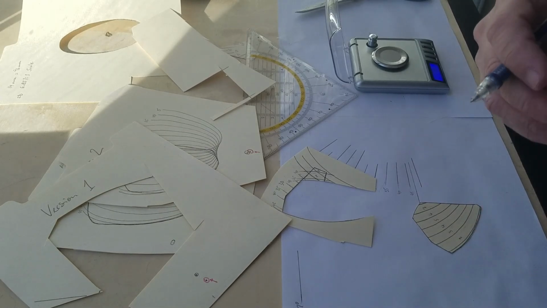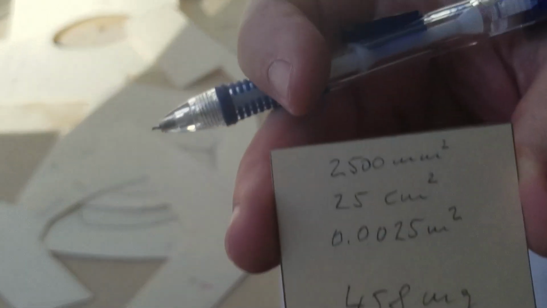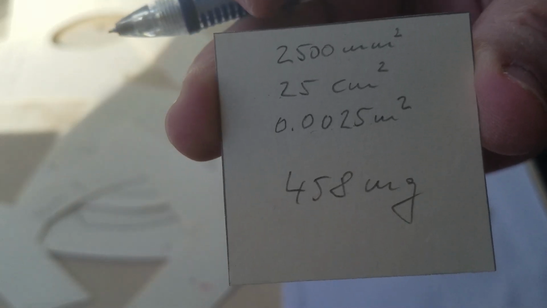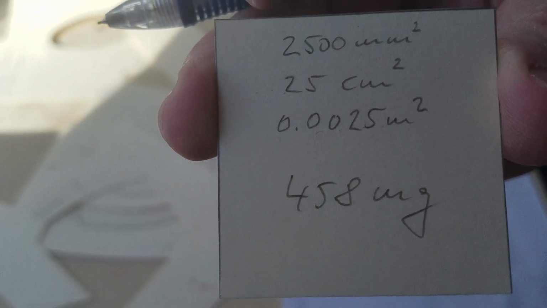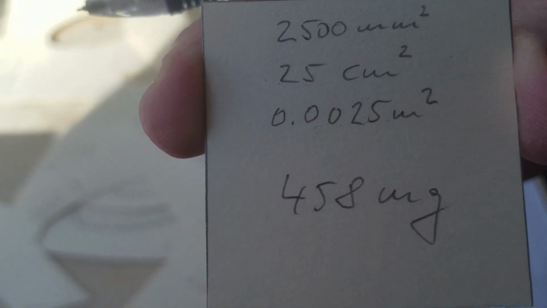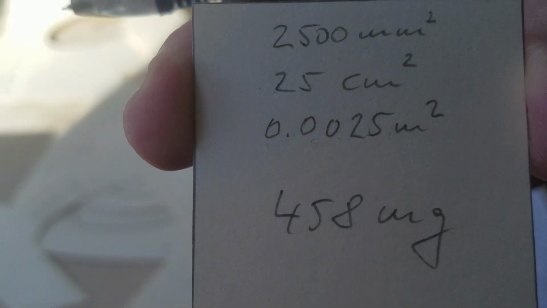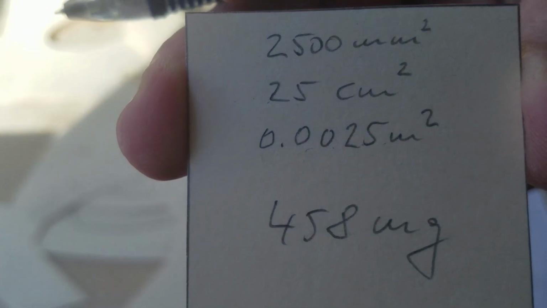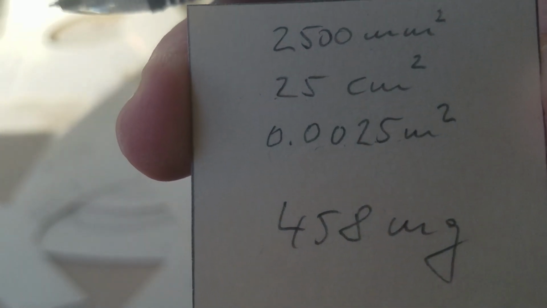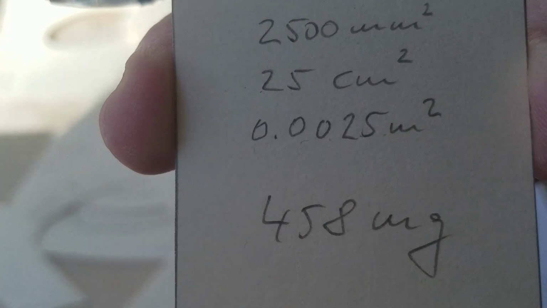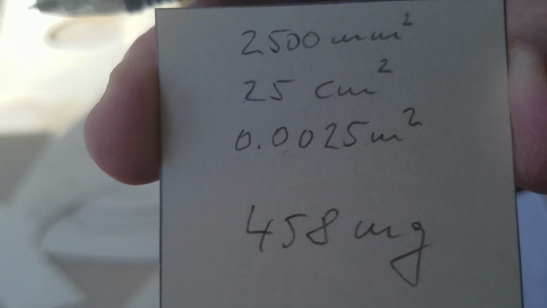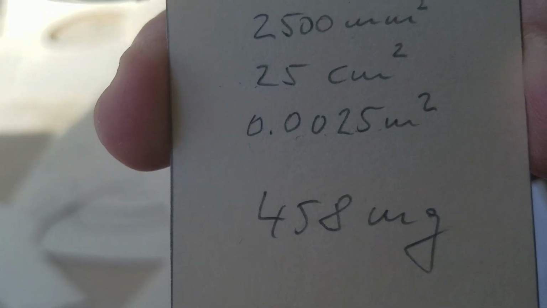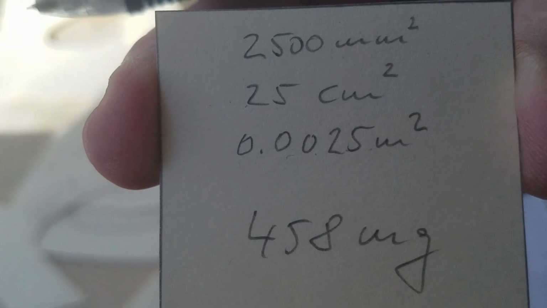This is my reference piece. I do have 50 by 50 millimeters, 2500 square millimeter, or 25 square centimeter, or 0.0025 square meter, and I have a weight with that which is 458 milligram, and it showed 458 milligram repeatedly.